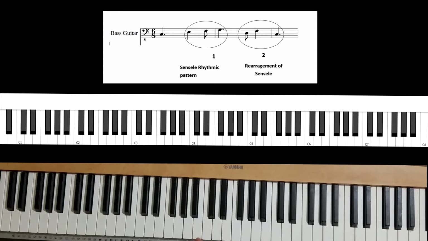And the other part is the rhythm played by the bass guitar. If you can see, the first part is the sensele imitation, but the other part is a rearrangement of the sensele drum pattern. So this is where the bass gets its inspiration from the traditional dance in Mfunkutu. This is how we see Mfunkutu influences the bass guitar in the song.